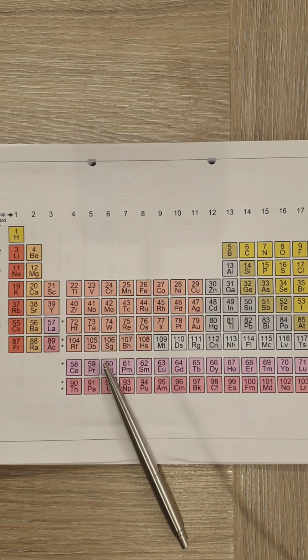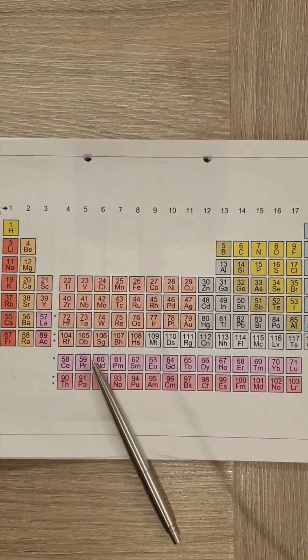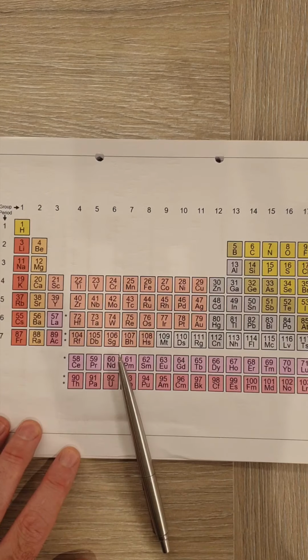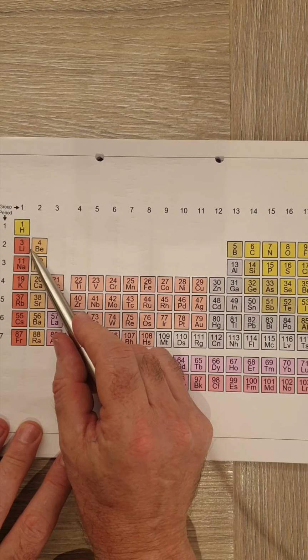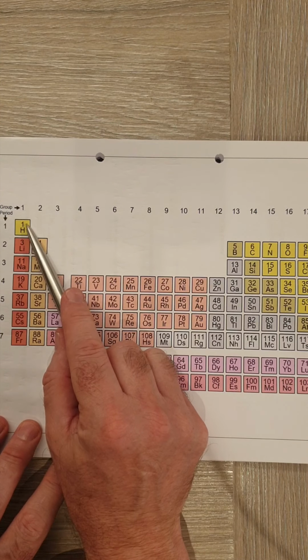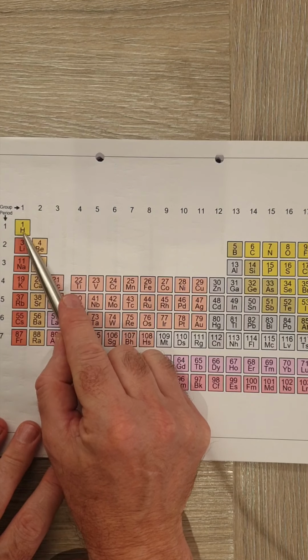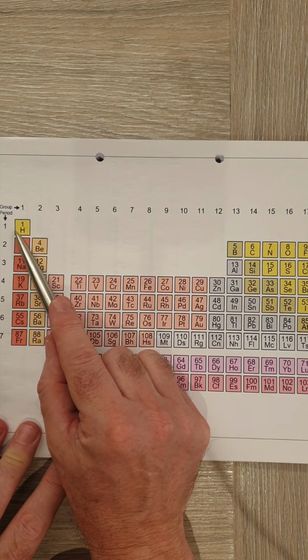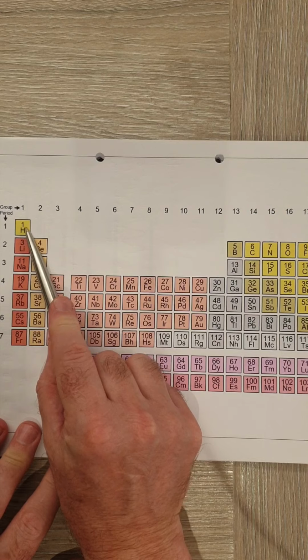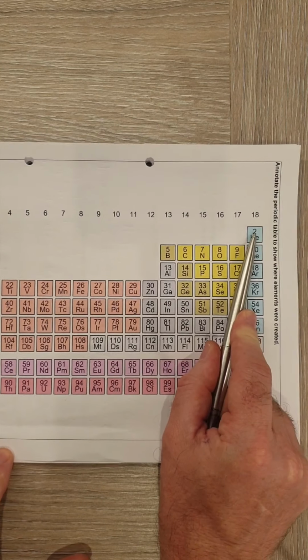The elements heavier than hydrogen are formed by this process of nuclear fusion that's happening inside stars. So we start with the hydrogen. The hydrogen has one proton, and atoms of hydrogen are fused together to give us helium.